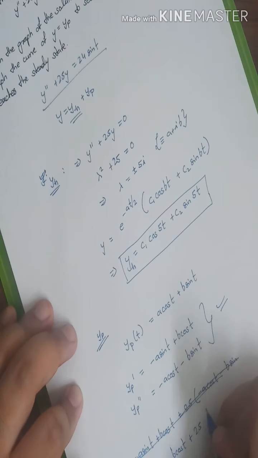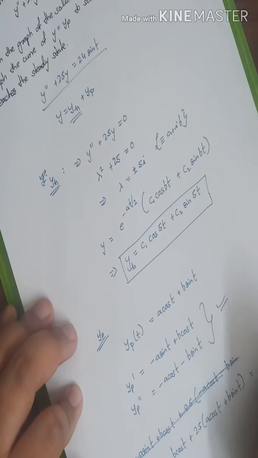Yp was a cos t plus b sine t, and the right-hand side is 24 sine t. Let's solve it.